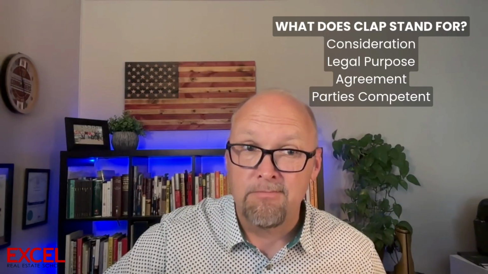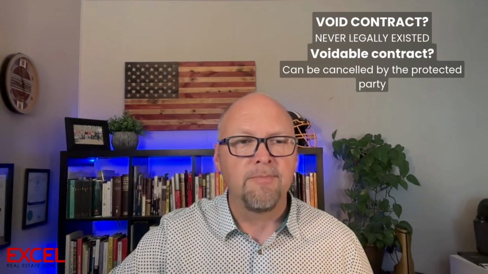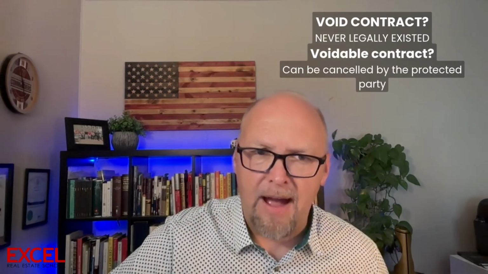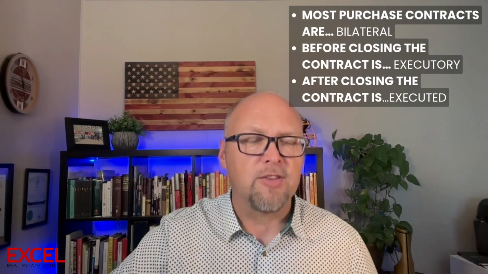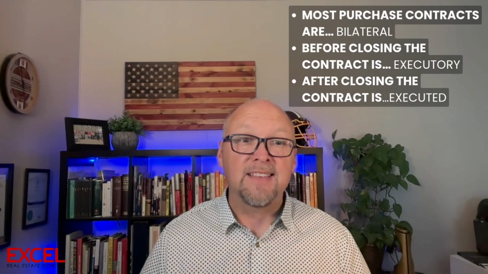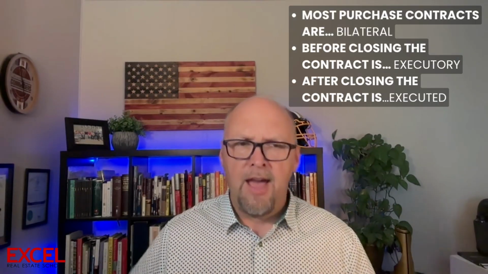What does CLAP stand for? Consideration, legal purpose, agreement, parties competent. Void contract? Never legally existed. Voidable contract? Can be canceled by the protected party. Most purchase contracts are bilateral. Before closing, the contract is executory. After closing, the contract is executed. What is the consideration? The purchase price.